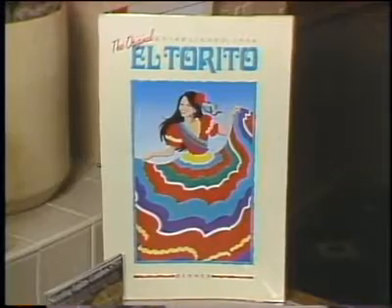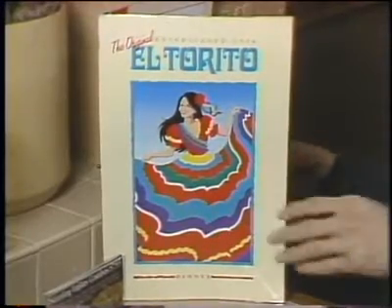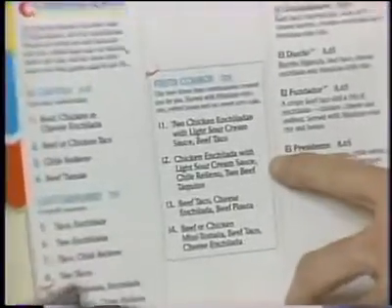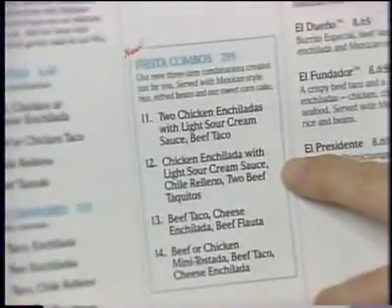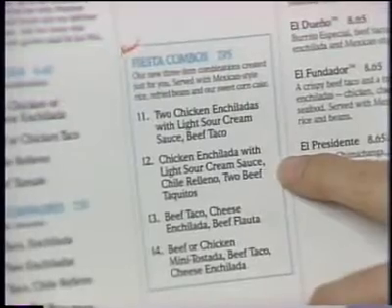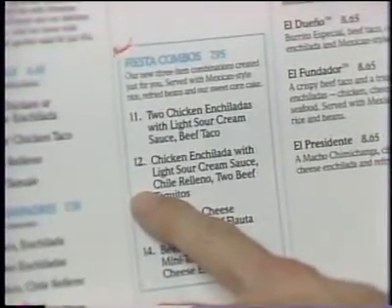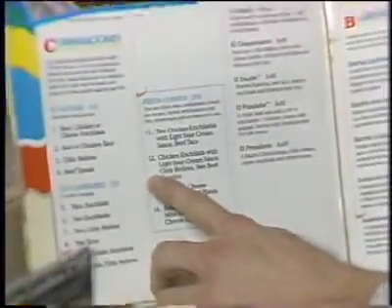Ordering food in a Mexican restaurant can sometimes be a little complicated. For example, if I wanted to order this combo over here, I'd have to say chicken enchilada, light sour cream sauce, chili relleno, and 2 beef taquitos. Or I could simply tell the waiter I want a number 12, and he'd understand exactly what I meant.